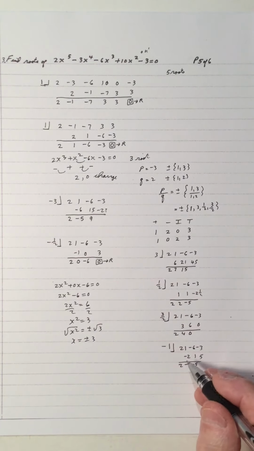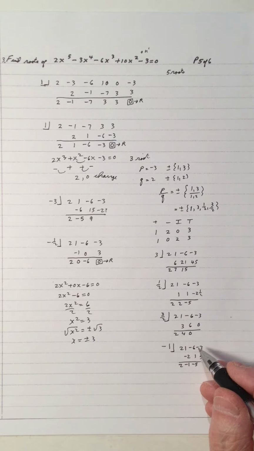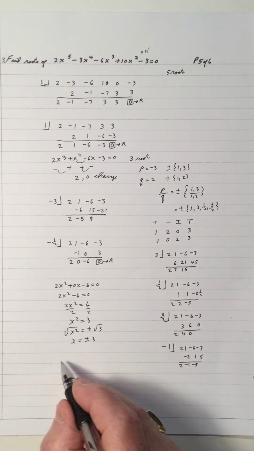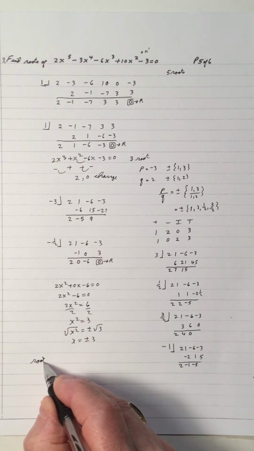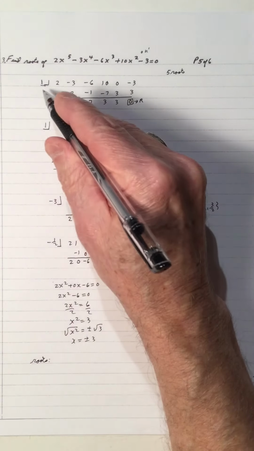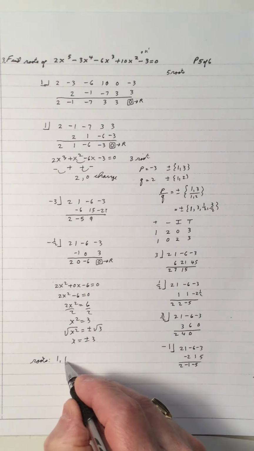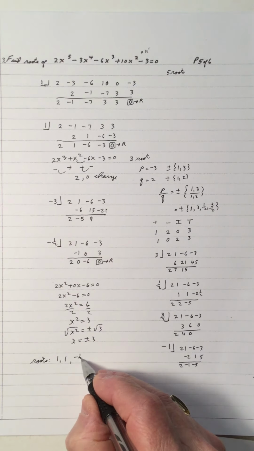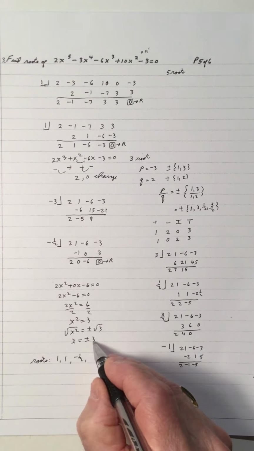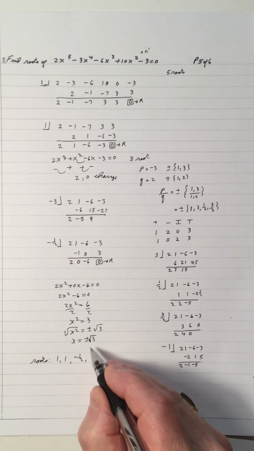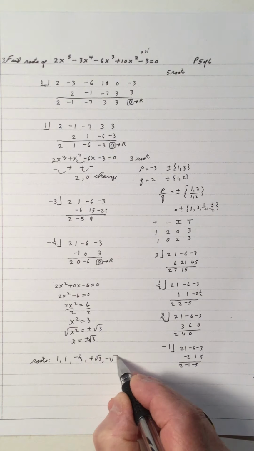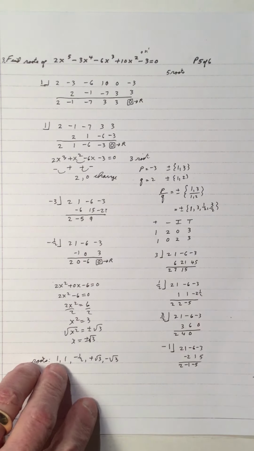So x is plus or minus root 3. Look at all the synthetic division I tried, and notice we're working on depressed equations. So the roots are, notice now we had a 1 and a 1, double. And we worked here with a negative a half. And we have plus or minus the root 3: plus root 3, minus root 3. So that's your 5 roots.